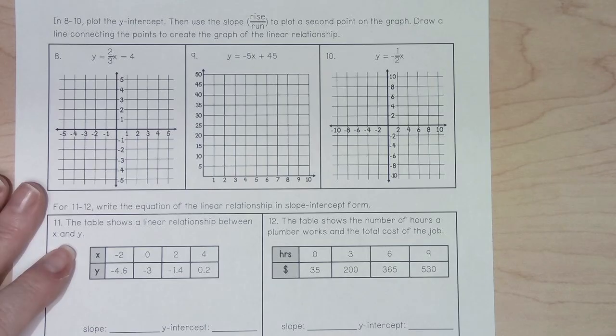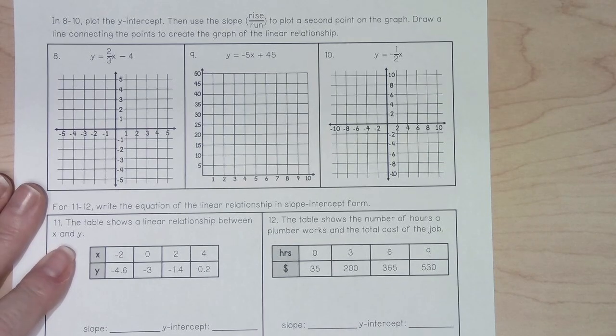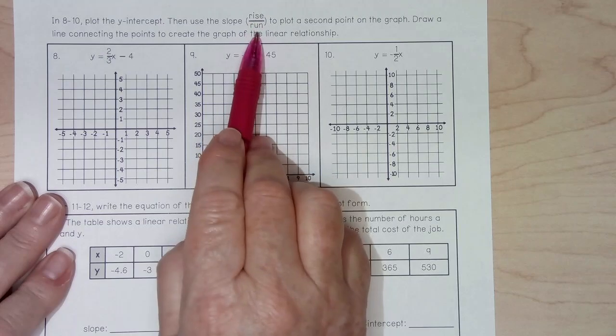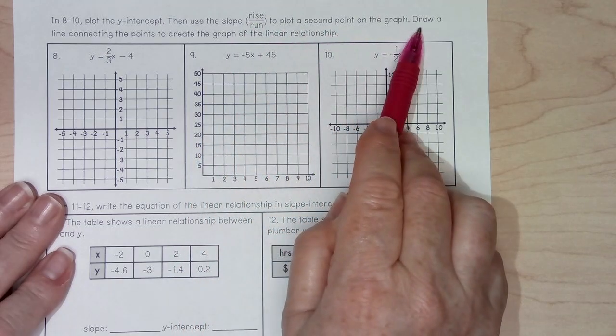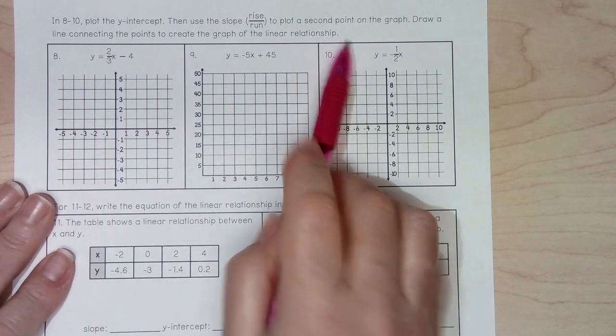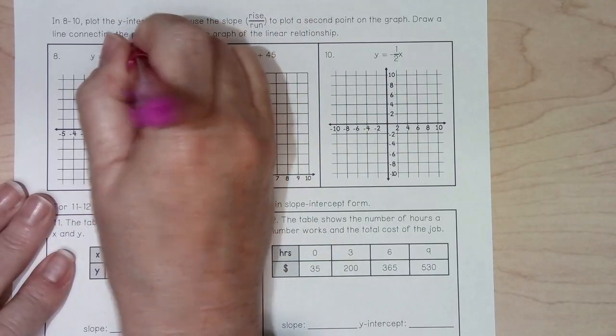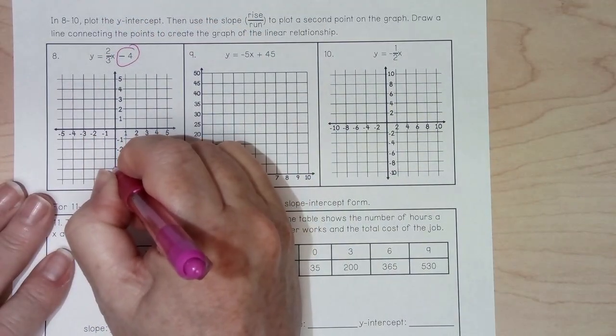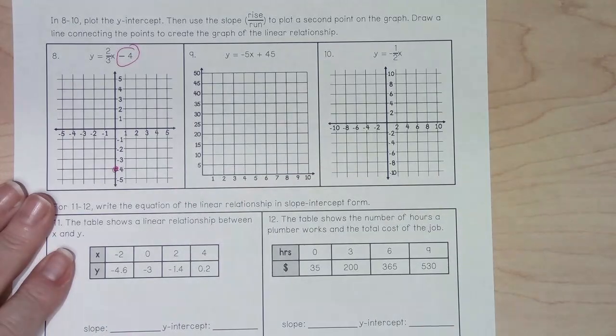I'm going to do the first one here, and then I'm going to ask you to do number, actually, I'm going to do 8. You're going to do number 9 and 10. It says plot the y-intercept, then use the slope rise over run to plot a second point on the graph. Draw a line connecting the points to create the graph of the linear relationship. Well, I know my y-intercept is -4. Okay, I know it's -4.